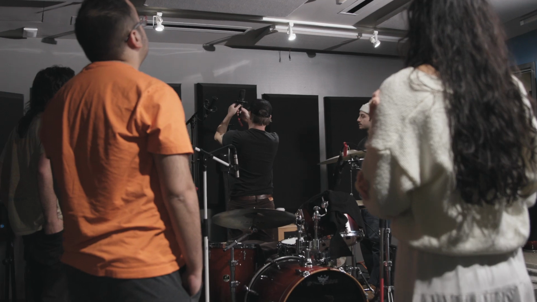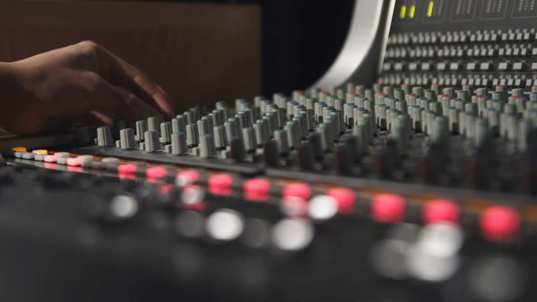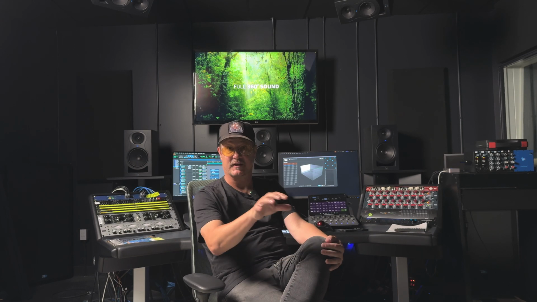So we're teaching music creation, we're teaching music mixing, we're teaching students how to output for those specs. We're teaching students how to do sound for film and TV. We even have a location sound portion of our classes, so that we'll be able to do on-set production sound.